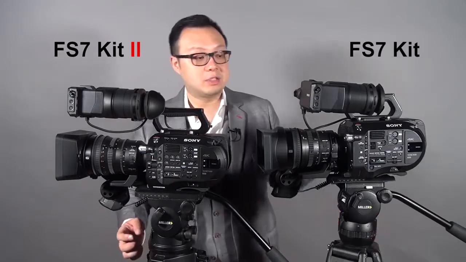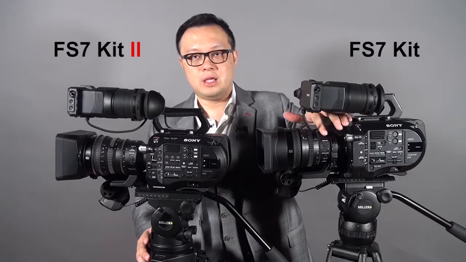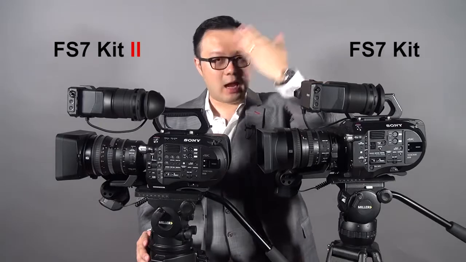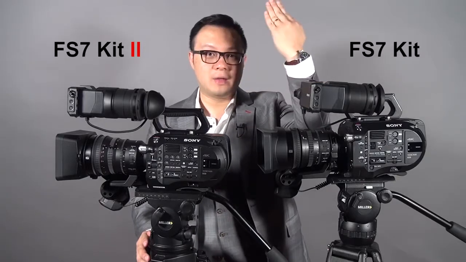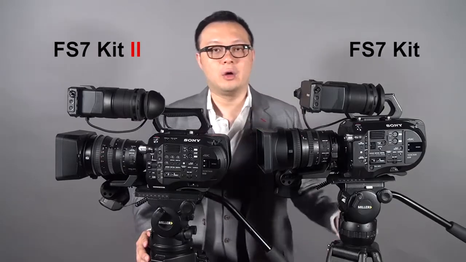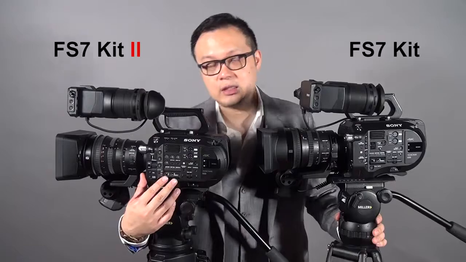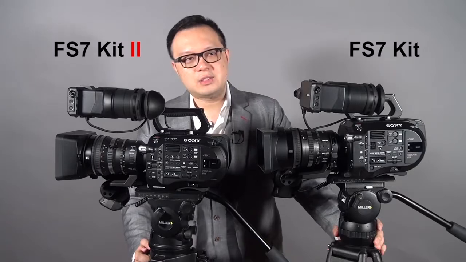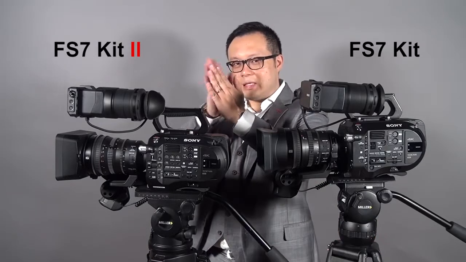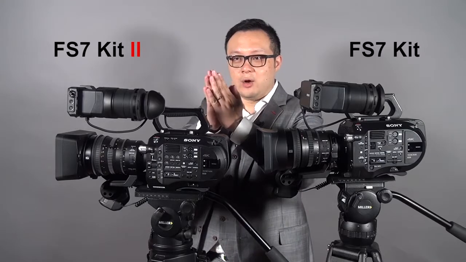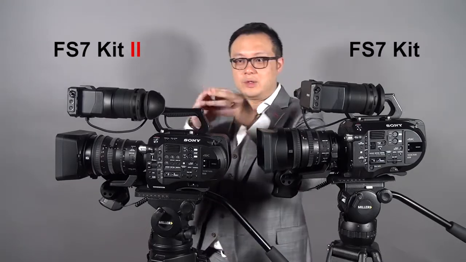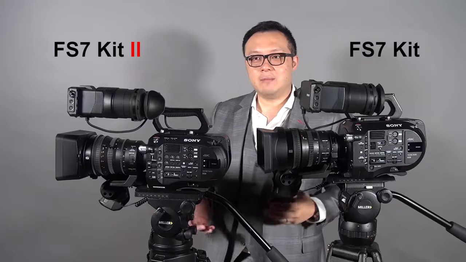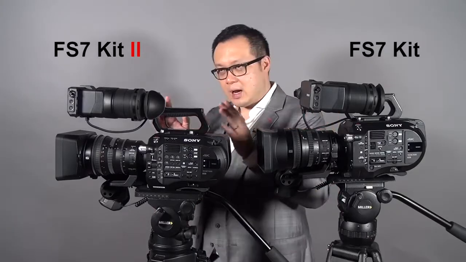The other major difference is that on the Mark I, the ND is an optical ND. That means when you flip the NDs, they are just put in front of the sensor. But for this one, they are using the same technology as the FS5, which is the variable ND. The variable ND is like two glasses with a layer of electrons on them, and when you apply power, that layer gets darker. So you can create a very smooth ND.